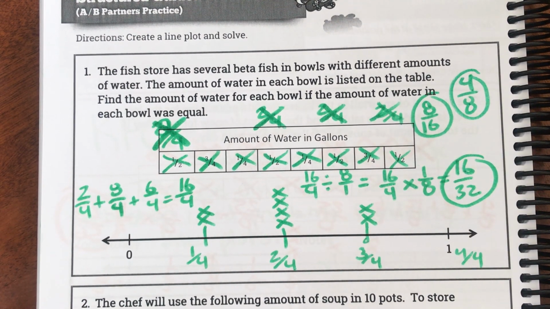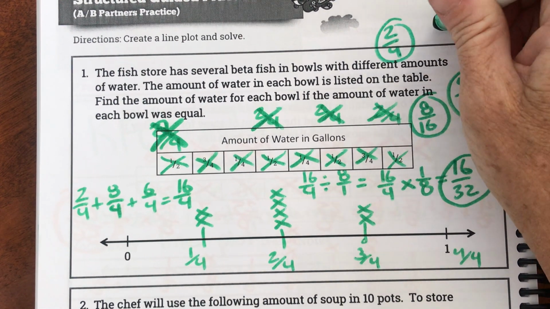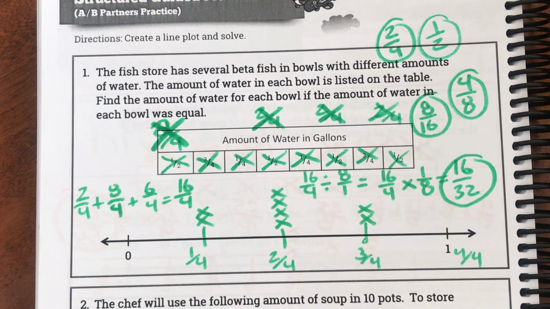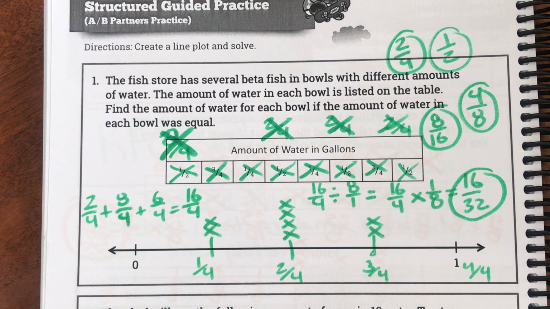If you see where we're going here. 4/8 could be simplified to 2/4. And finally, it could also be 1/2. So unless they told us simplest form, all of those answers would be acceptable.